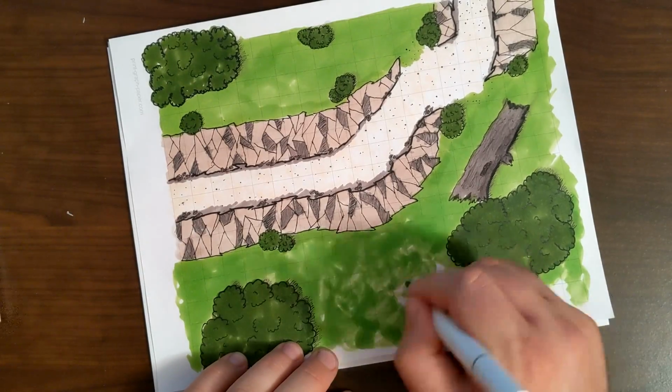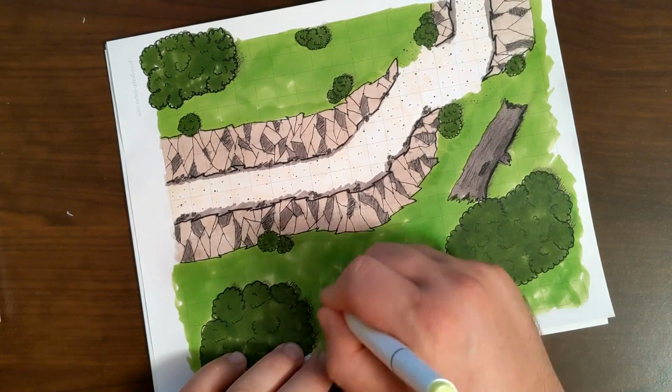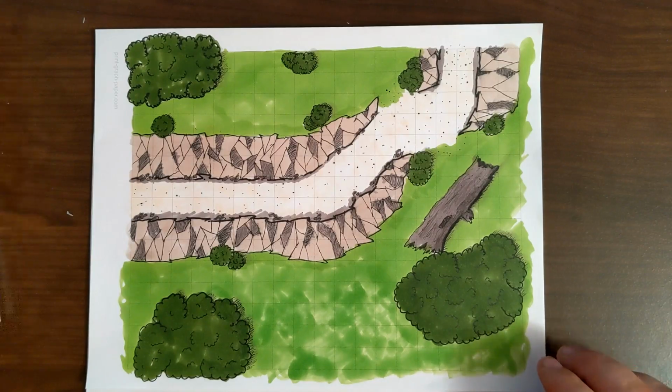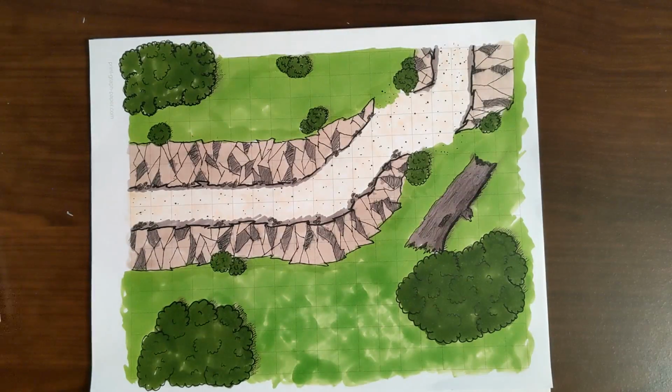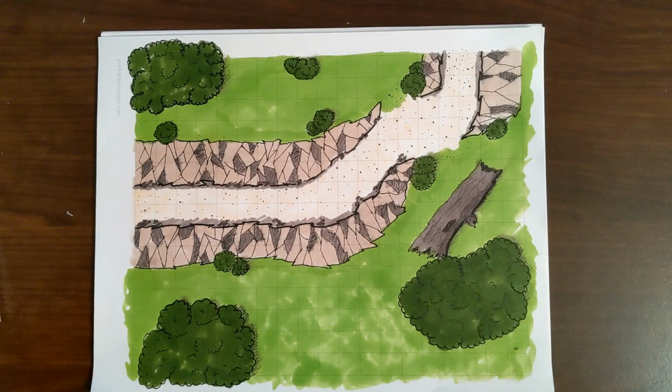And you can see this marker is also running out. But this is it. This is all it took. Not a very hard map to draw or color. So that was really simple color-wise. I didn't try to go overboard.